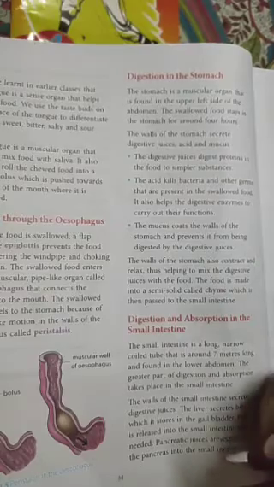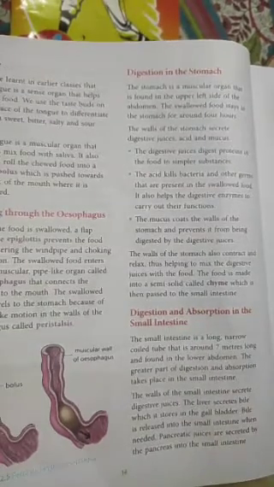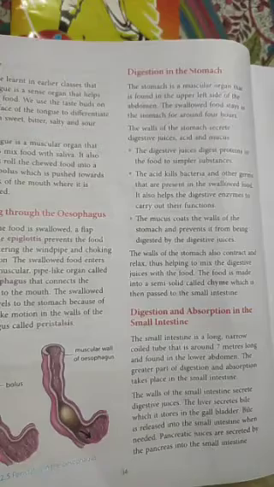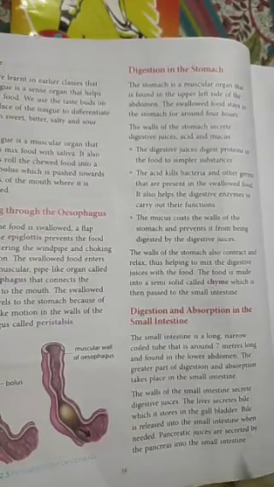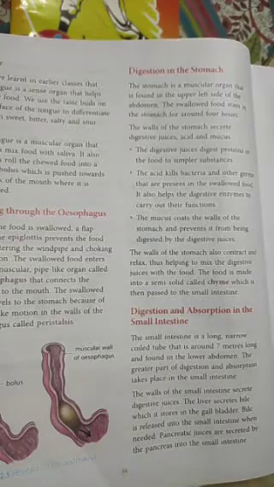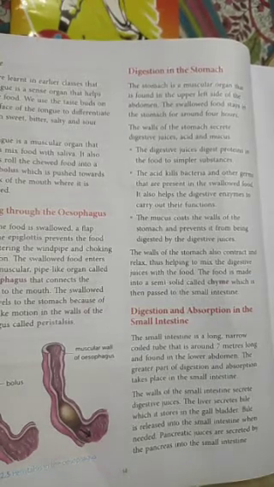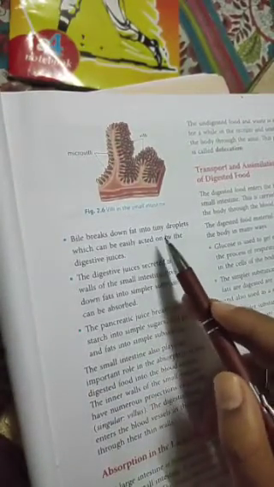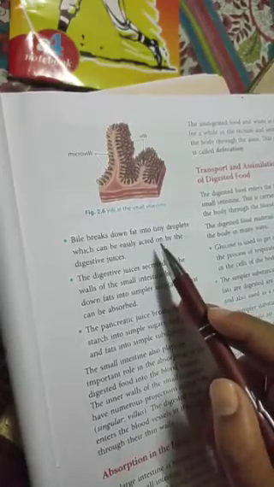Pancreatic juice is secreted by the pancreas into the small intestine. So there is one more juice, pancreatic juice, which is secreted by the pancreas into the small intestine. So in the small intestine we have two juices: the bile juice from the liver via the gallbladder, and the pancreatic juice from the pancreas. Bile breaks down fat into tiny droplets, which can be easily acted on by the digestive juice.